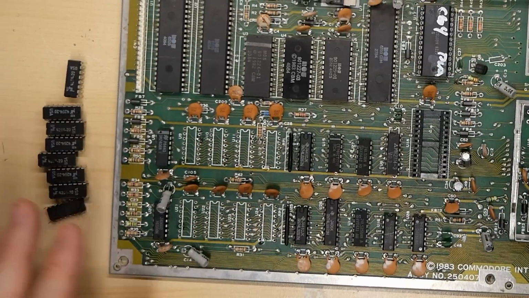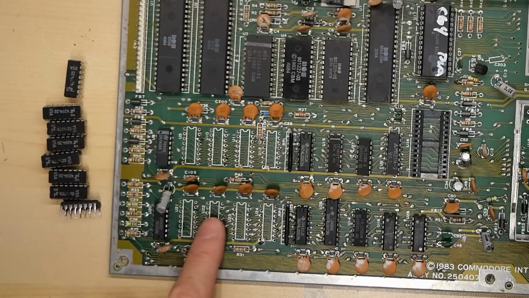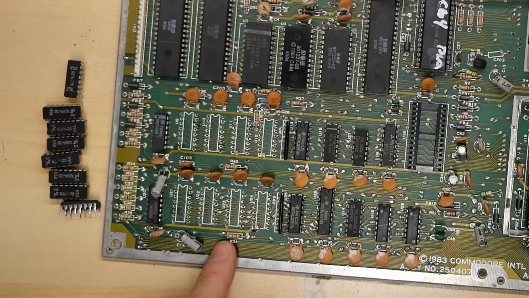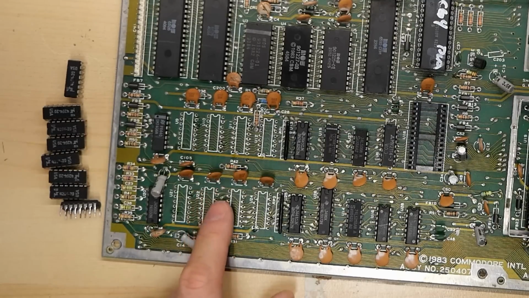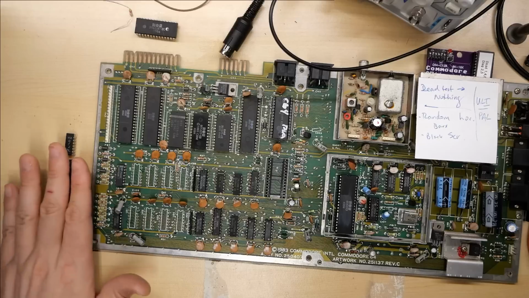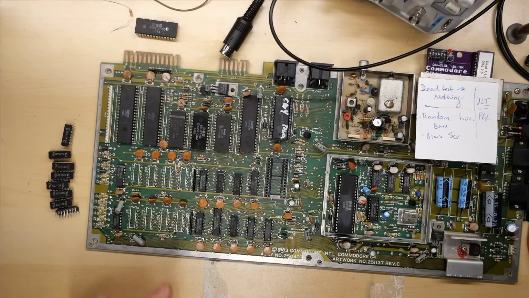And there we go. I removed all 8 of the MT RAM chips. My method resulted in perfect desoldering, no lifted traces or anything. So I'm ready to install sockets in here to replace these chips. But why don't we first test these in the ZIF machine, see which of these are actually bad.